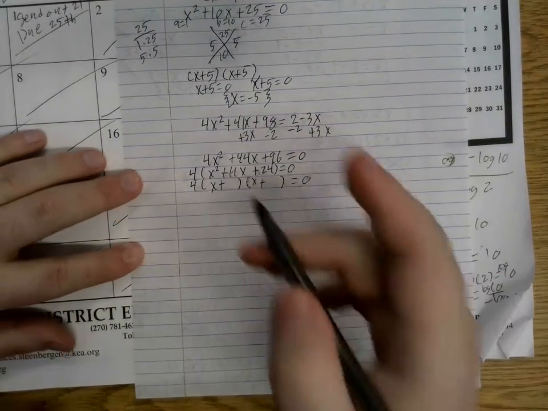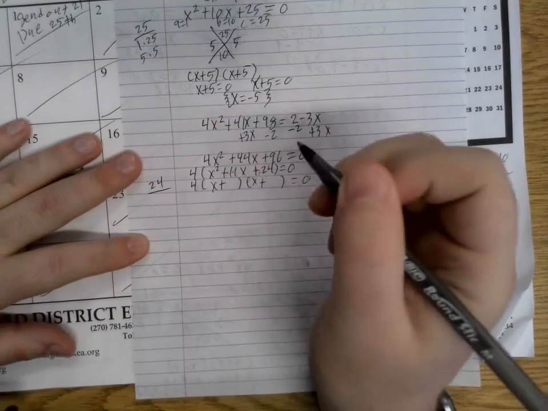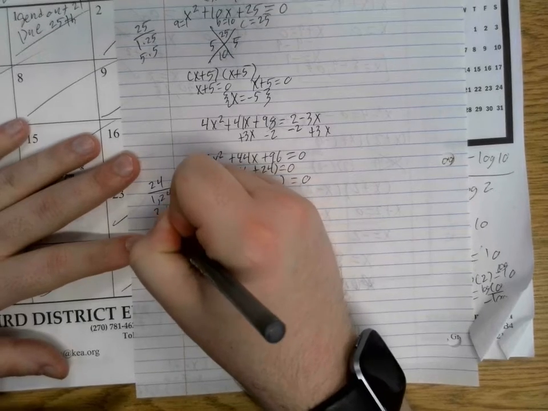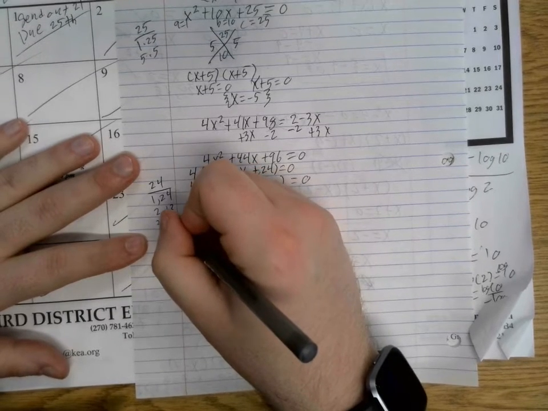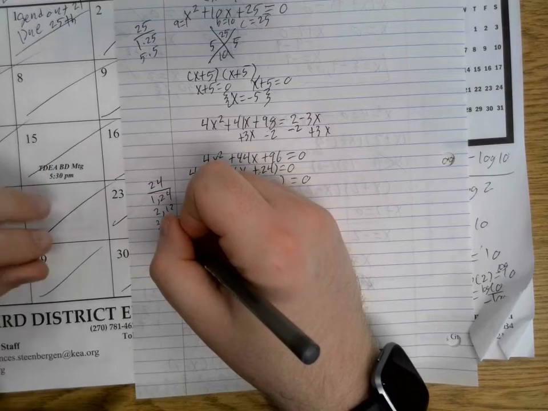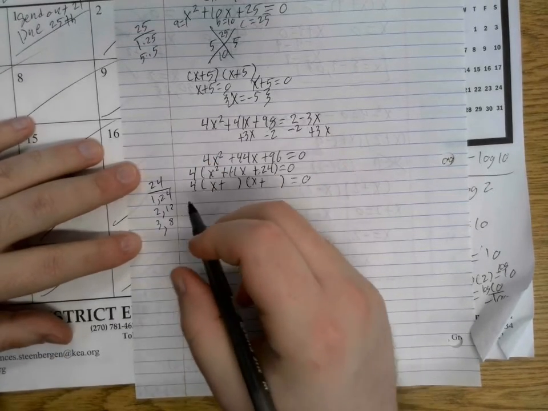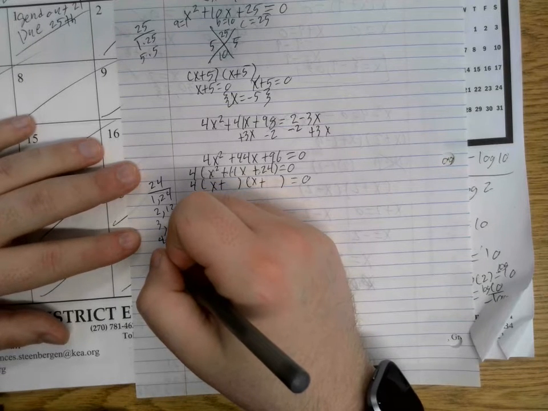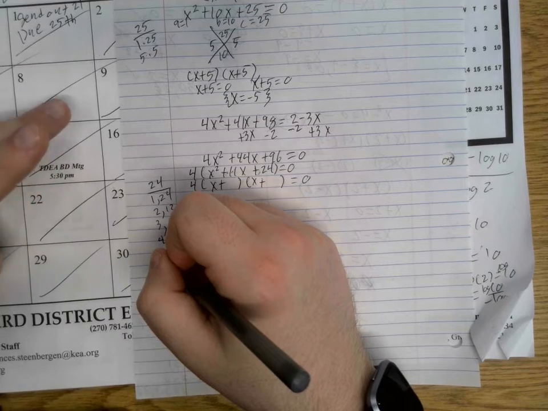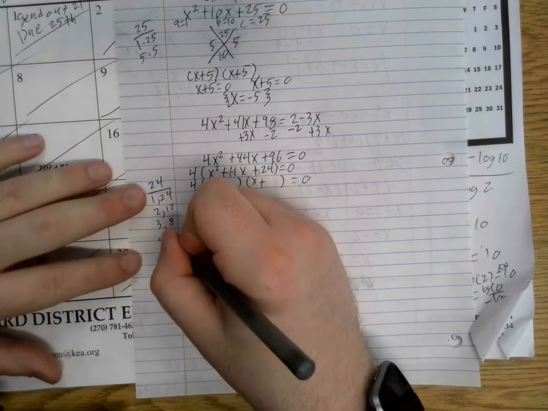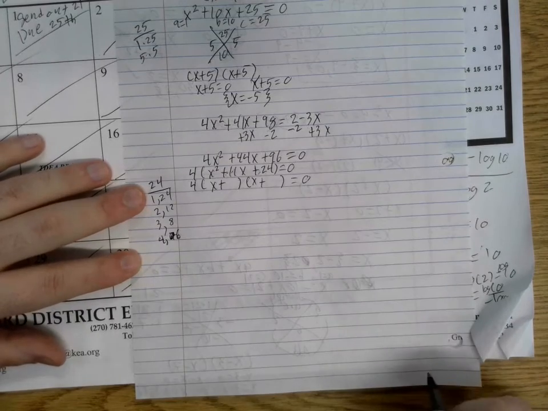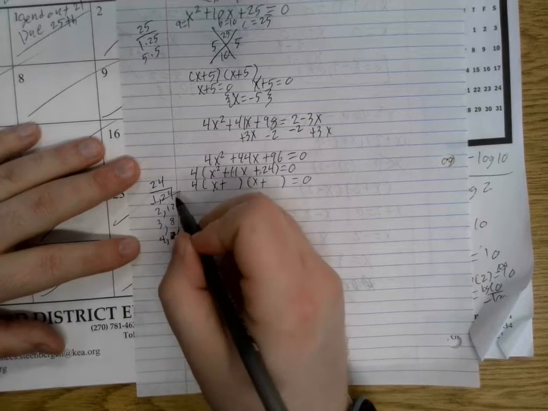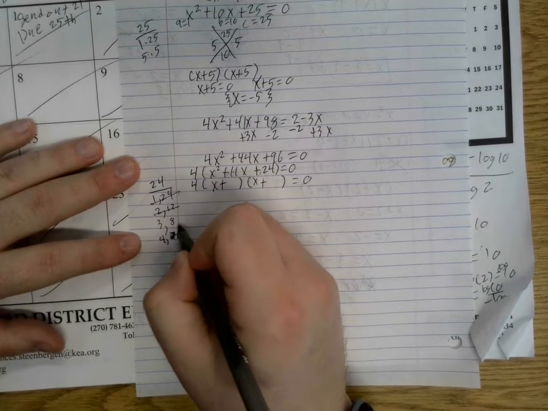Now, for this one, got to list out our factors of 24. 1 and 24, 2 and 12, 3 goes into 24 8 times. There we go. 4 goes into it, wait, 4 goes into it 6 times. Excuse me, I goofed up. And then we want to find two numbers that add to give me 11. 1 and 24 makes 25. No. 2 and 12 make 14. No. 3 and 8 make 11. Oh, there we go.